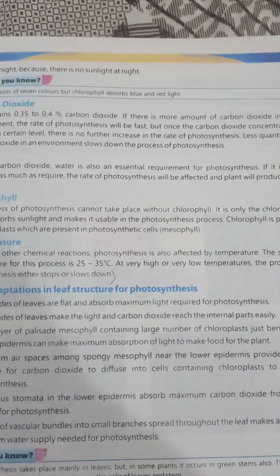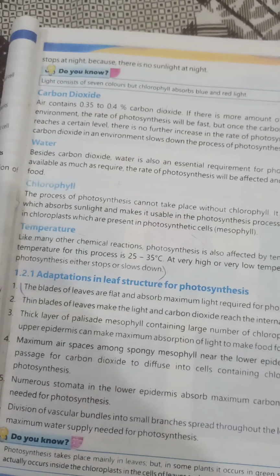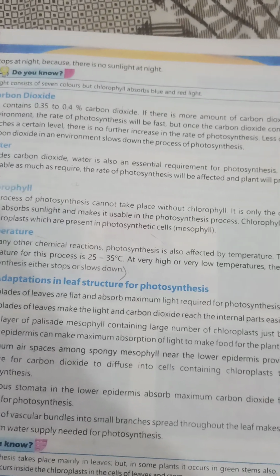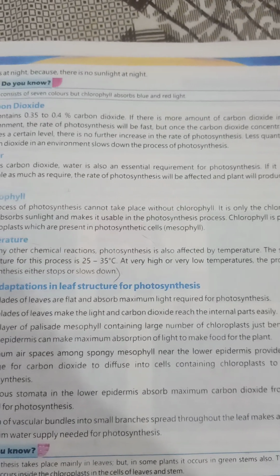Carbon dioxide. Air contains 0.35 to 0.4% carbon dioxide. If there is more carbon dioxide in the environment, the rate of photosynthesis will be fast. But once the carbon dioxide concentration reaches a certain level, there is no further increase in the rate of photosynthesis. Less carbon dioxide in the environment slows down the process of photosynthesis.